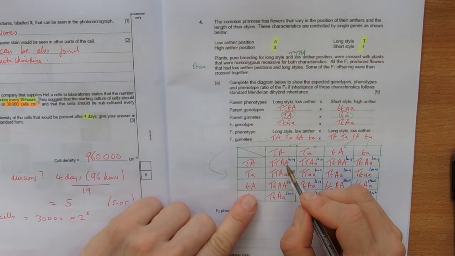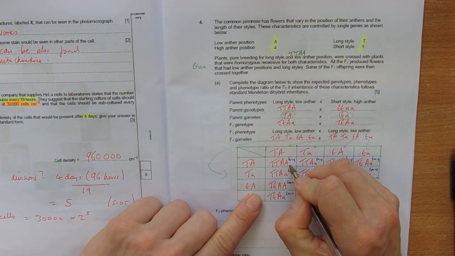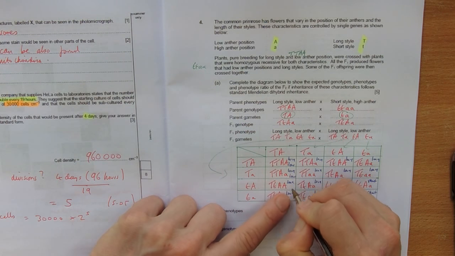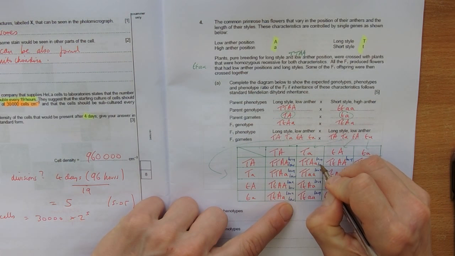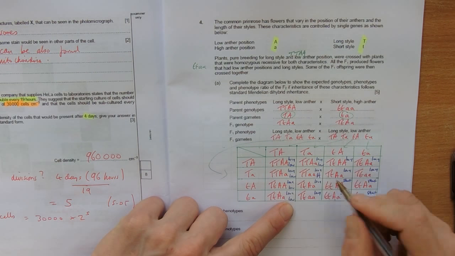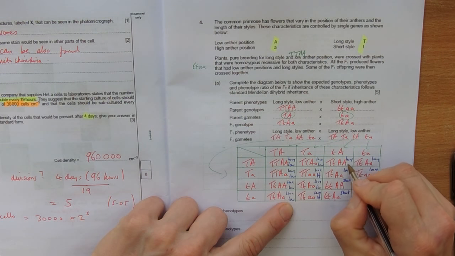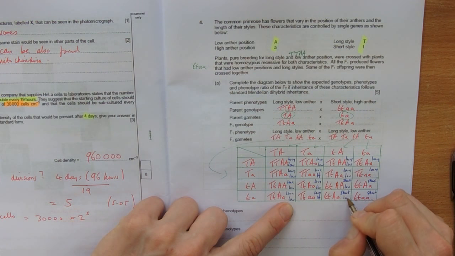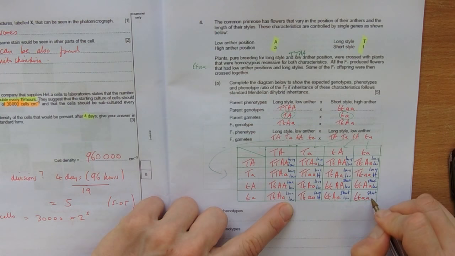Okay. Anything with a big A is going to be low. So low, low, low, low, high. Big A is low, high, low, low, low, low, low, high, low, and high.